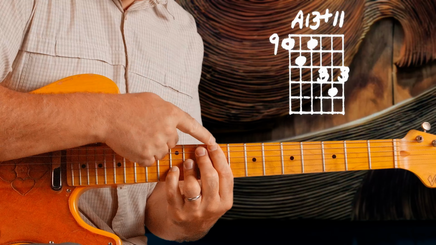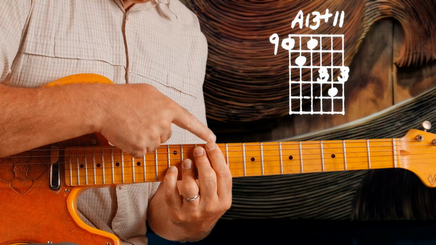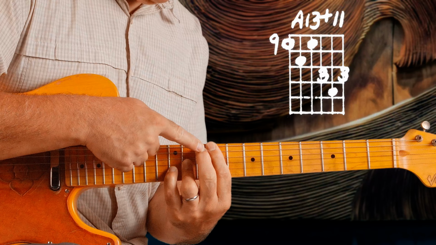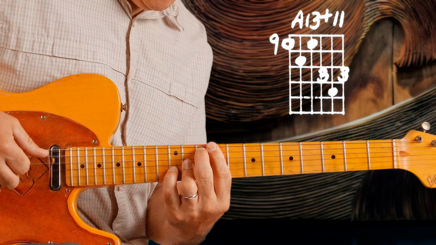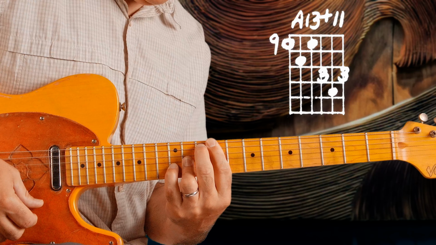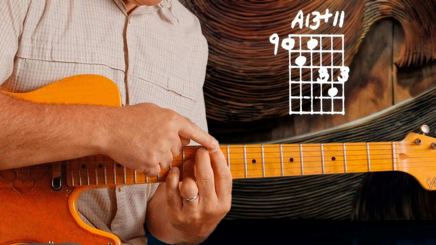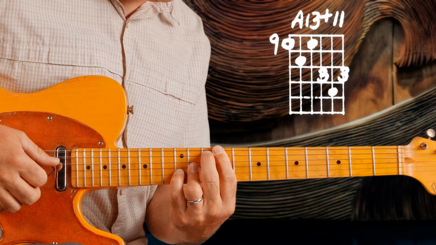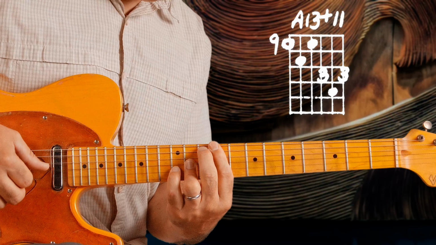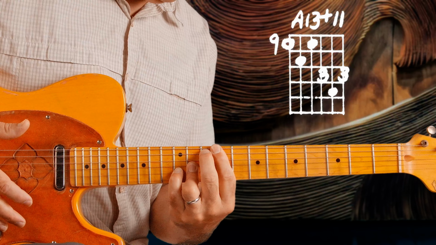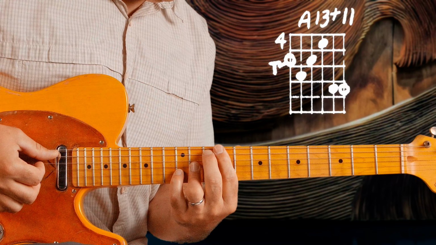A rise of 1, we're going up 1 fret, up 1 string, back to the root note, and then we have that same triangular shape on the top 3 strings. All right, let's move on.